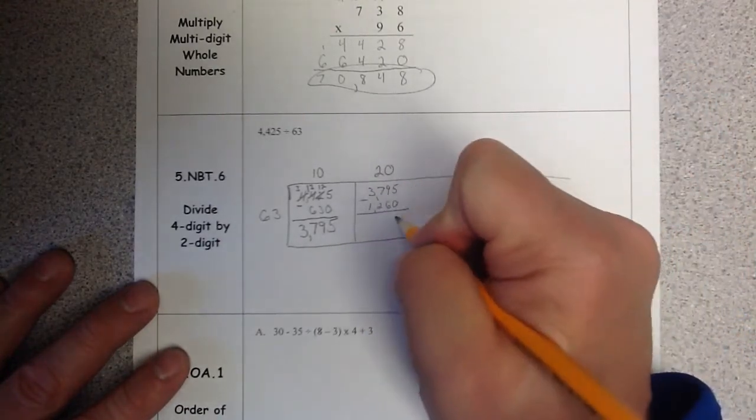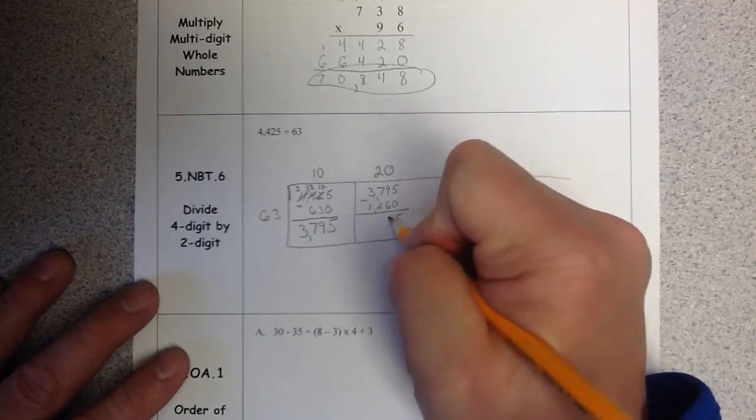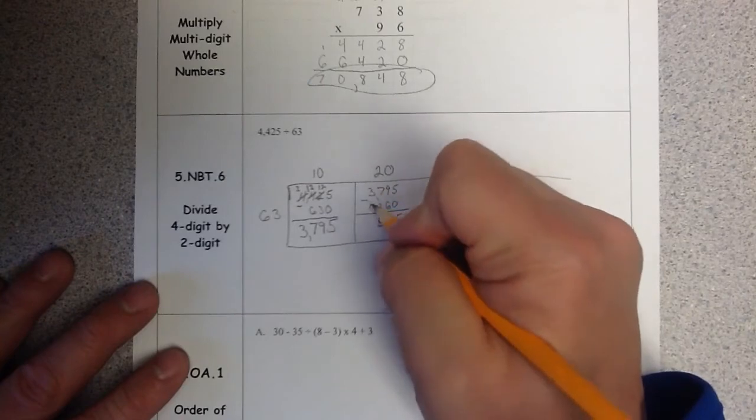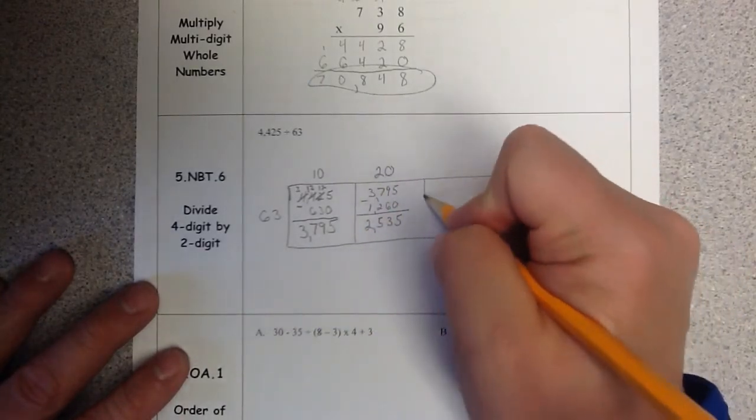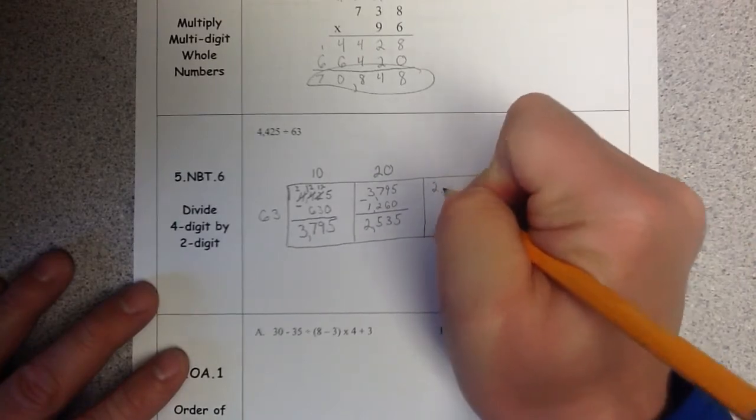So 5 minus 0, 5. 9 minus 6 is 3. 7 minus 2 is 5. And 3 minus 1 is 2. So 2,535 is what I have left. So that's going to go in my next box here.